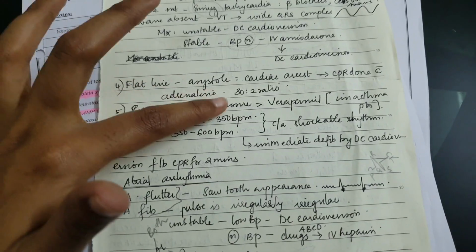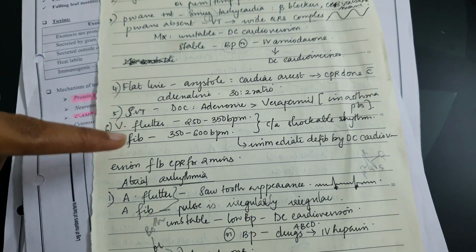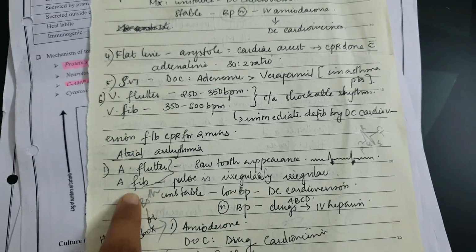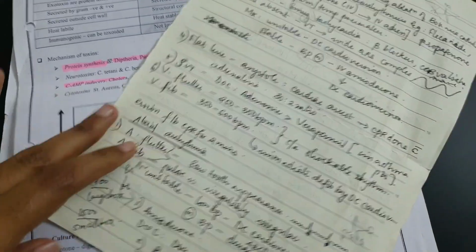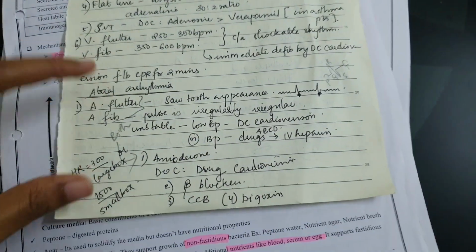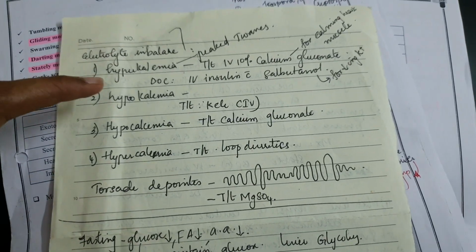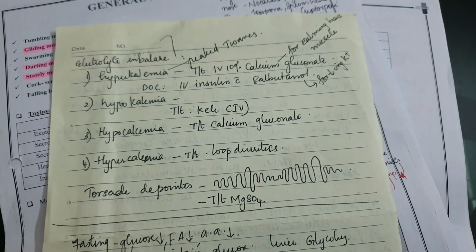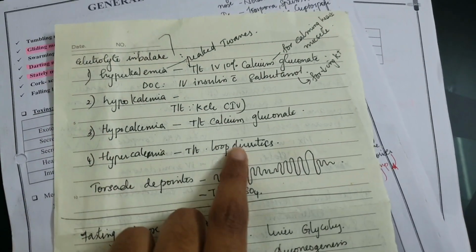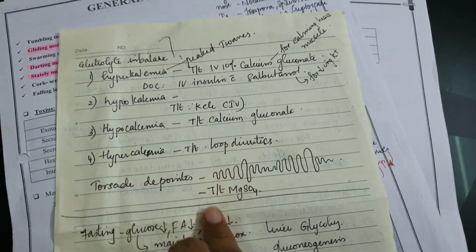Then flatline, asystole, SVT, V-fib and V-flutter, atrial flutter and atrial fibrillation. So I had these one-liners for that, and here you can see this is very important: hyperkalemia, hypocalcemia, what is the treatment, these were one-liners. So that was it. I hope you understood what I meant.